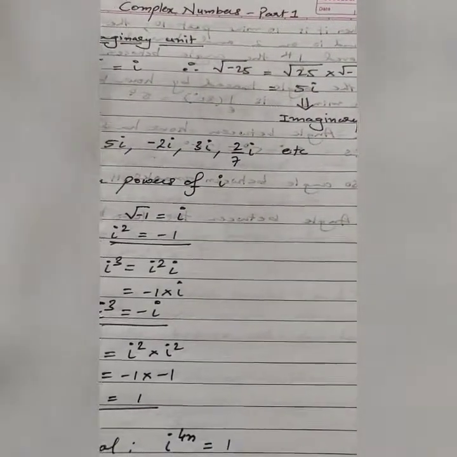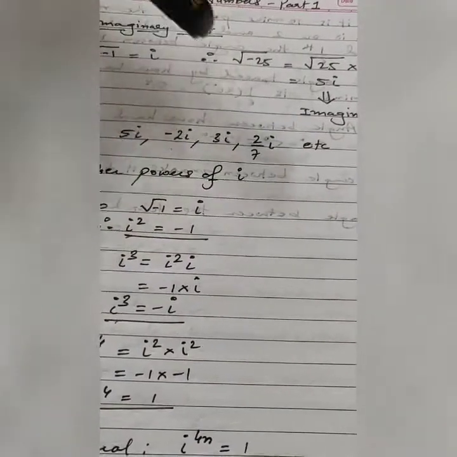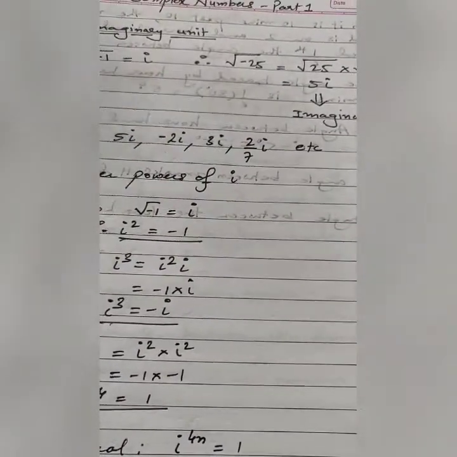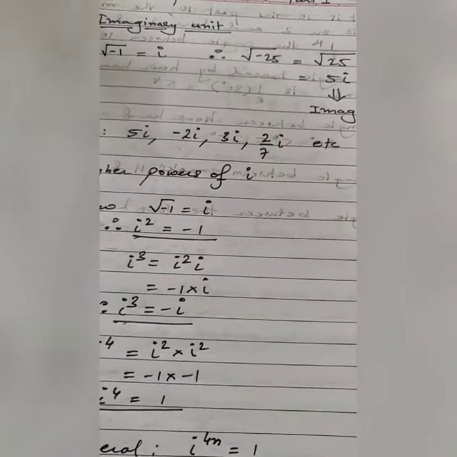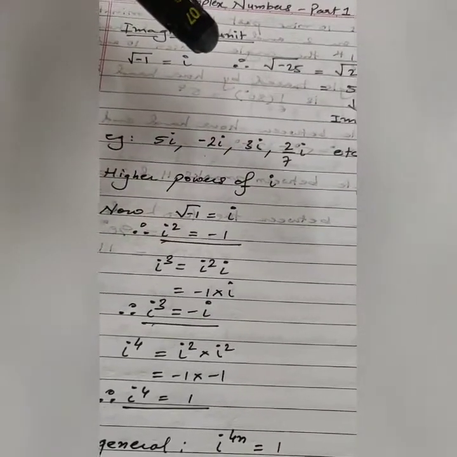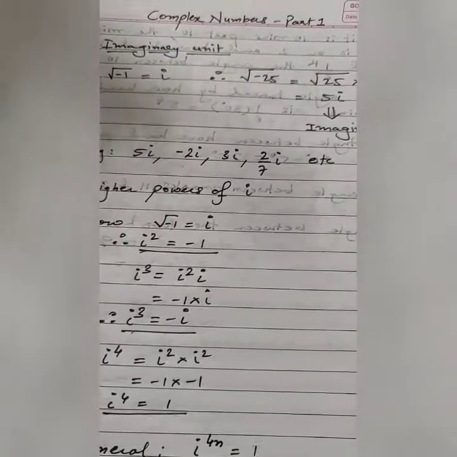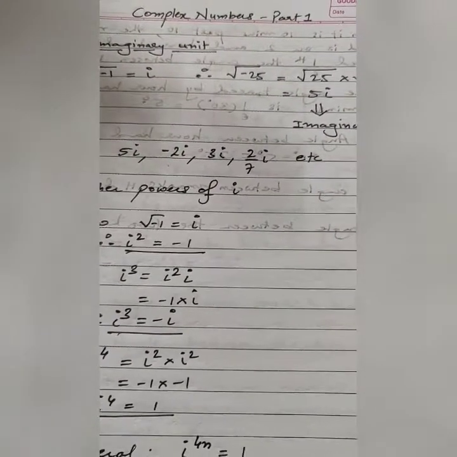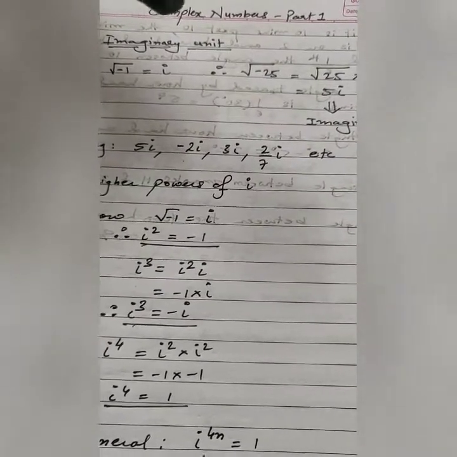So what are the examples of an imaginary number? You have of course this 5i, then you have minus 2i, 3i, 2 by 7 i, etc. You can just place any real number in front of i and that becomes an imaginary number. So 2 by 3 i, 7i, 105i, anything like that will be an imaginary number. It just has to have an i after a real number.